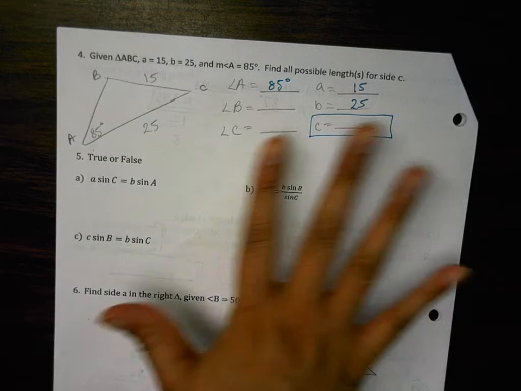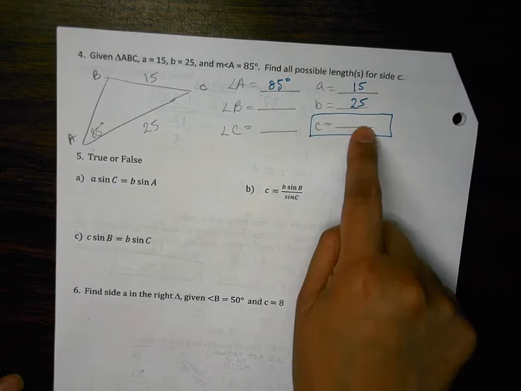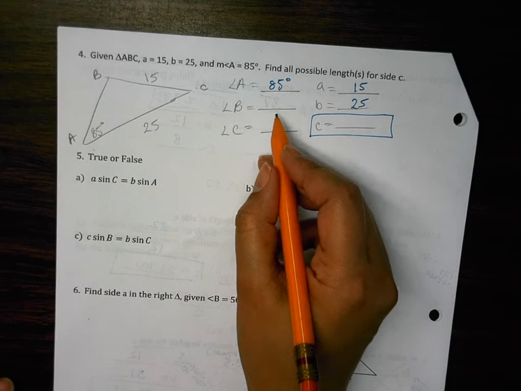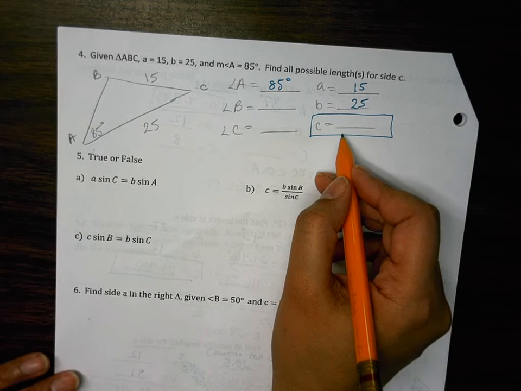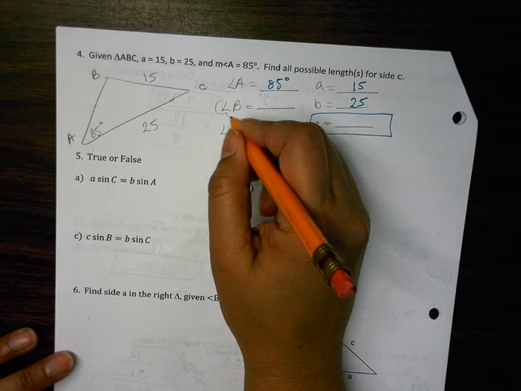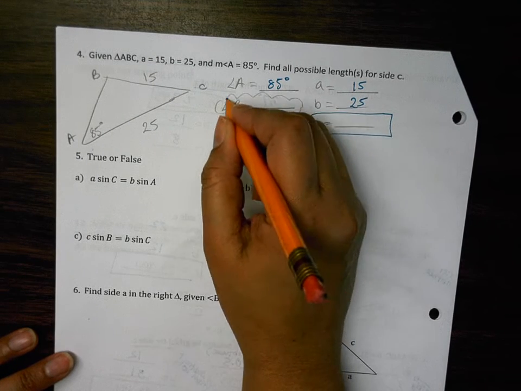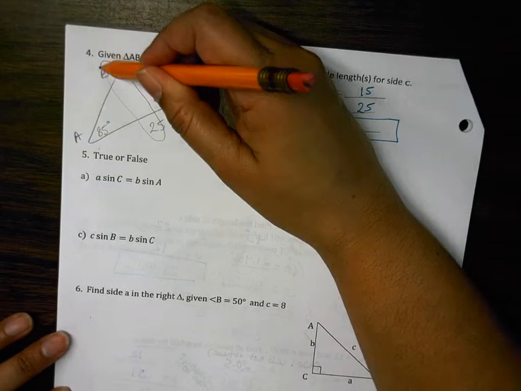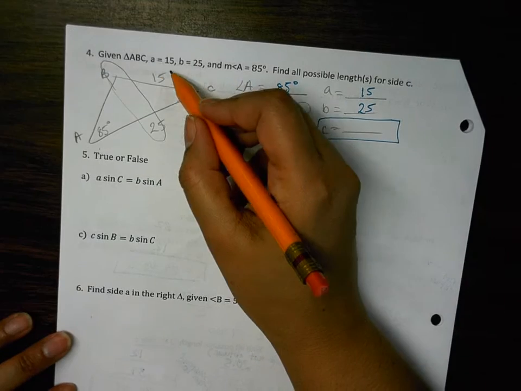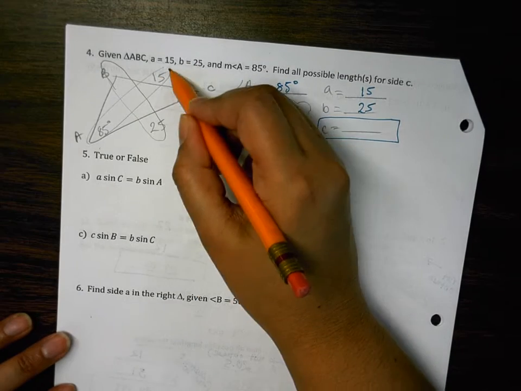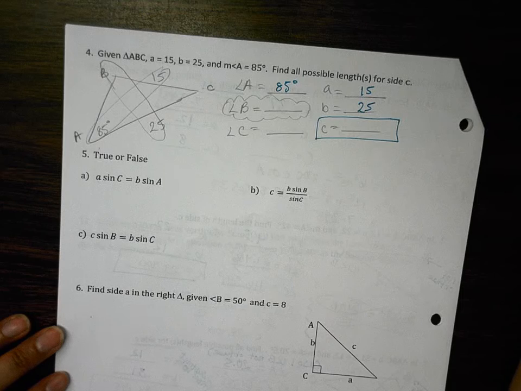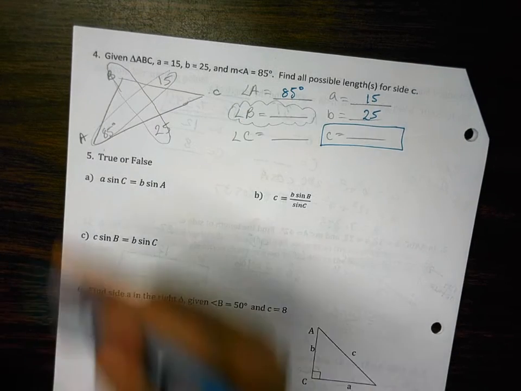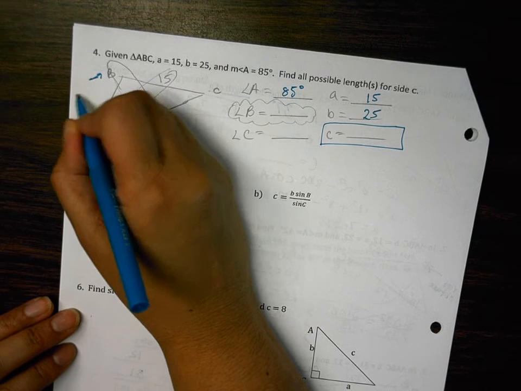Grace McCoy, can you tell the class, according to this information here, what do we have to find first if I'm looking for side C? Angle B. Does everyone agree? And then use that to find angle C, and then that to find side C. Since I'm looking for an angle first and I'm using law of sines, if B is possibly obtuse, what's opposite the B? 25. What's opposite the 85? Which one's bigger? 25 is bigger, so angle B is bigger. Do we agree? So it's possibly obtuse.